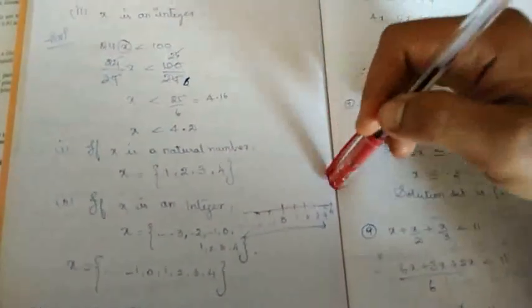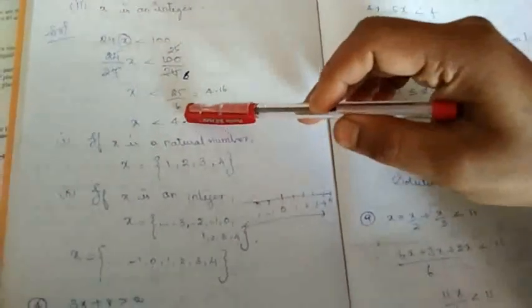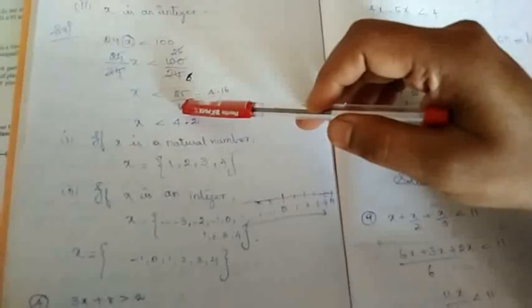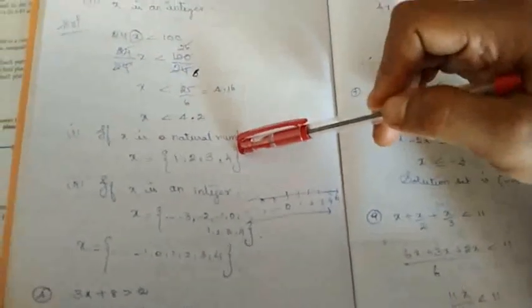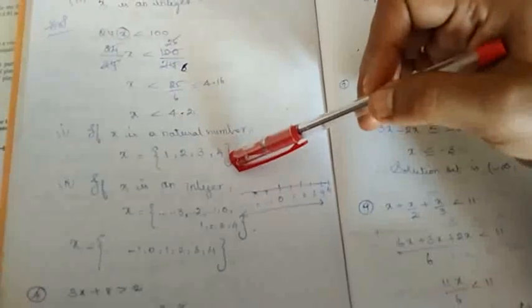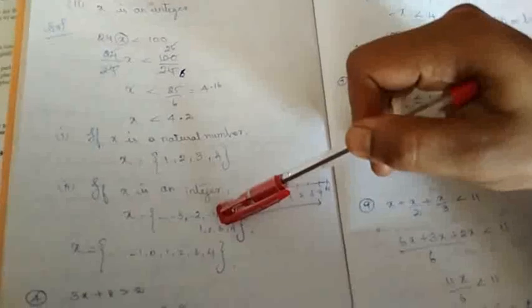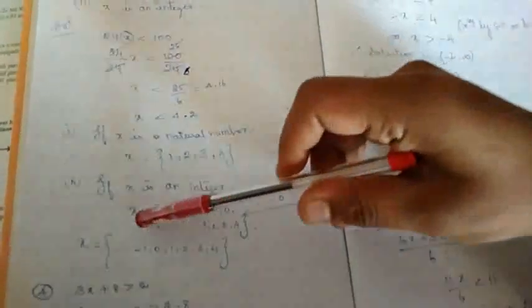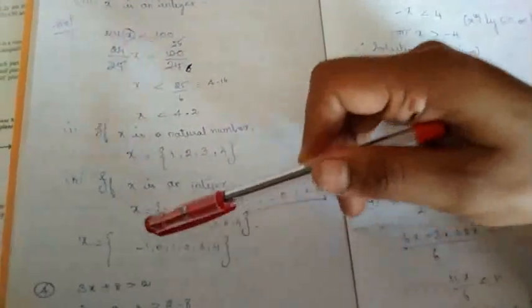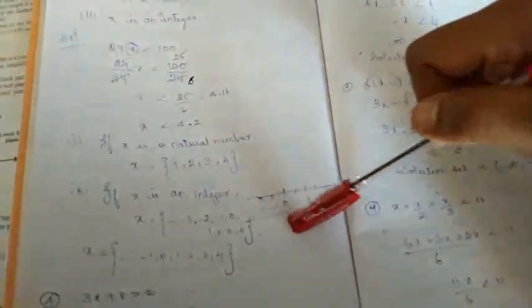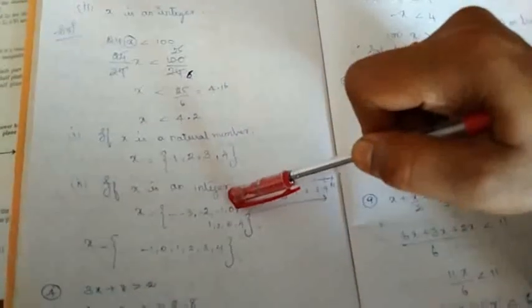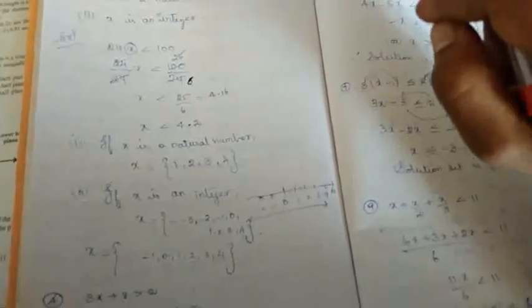When x is an integer, the number line will be like this. Integers include both positive and negative numbers along with 0. Since it is strictly less than 4.2, you should not include 4.2. So that's why we got 4 here. Here x is an integer, so less than 4.2 will include all the negative numbers as well. So the solution set is etc., minus 1, 0, 1, 2, 3, 4. You can give this in roster form, or else you can express it as an interval also.